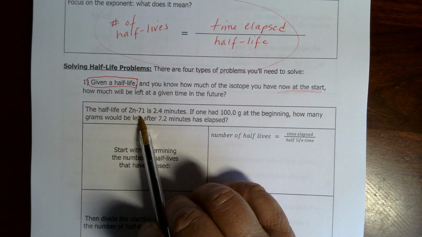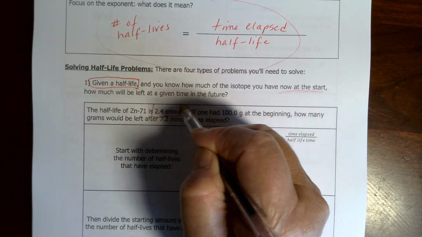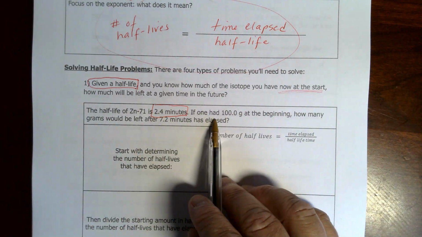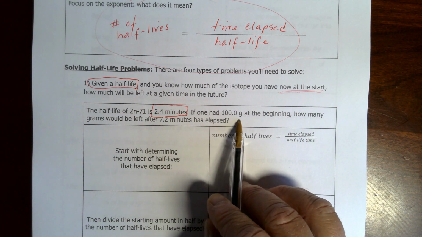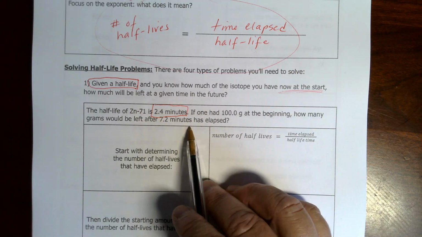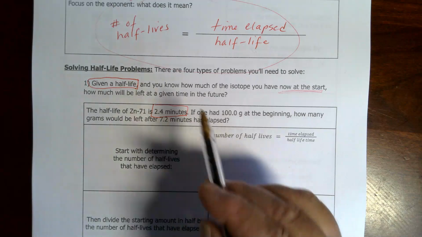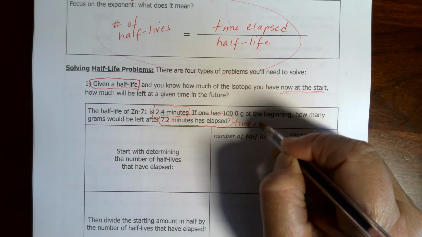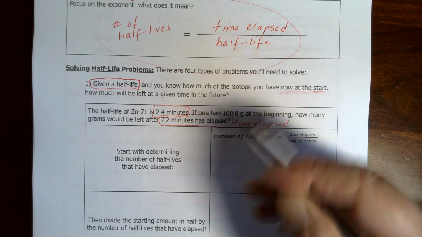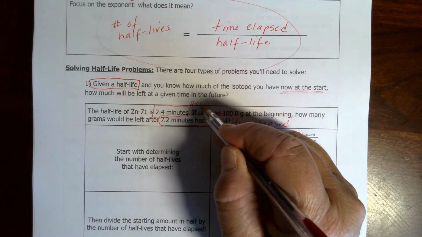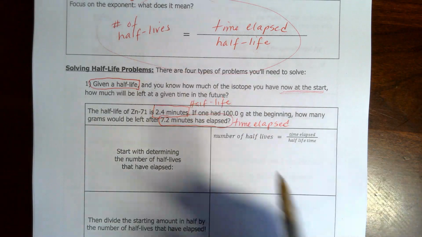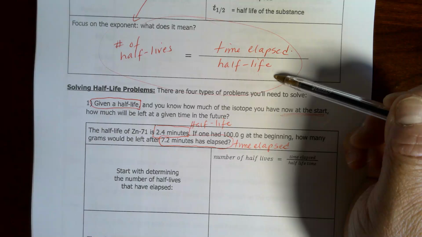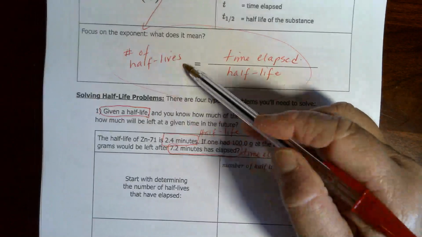The half-life of zinc 71 is 2.4 minutes, so that is our half-life. If one had 100 grams at the beginning, how many grams would be left after 7.2 minutes has elapsed? This right here is the time elapsed, the amount of time that's gone by, and this right here is the half-life, because they tell us that. So we know the time elapsed, and we know the half-life. From this, we can figure out the number of half-lives that have gone by.